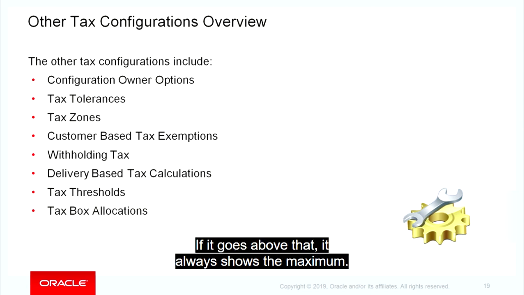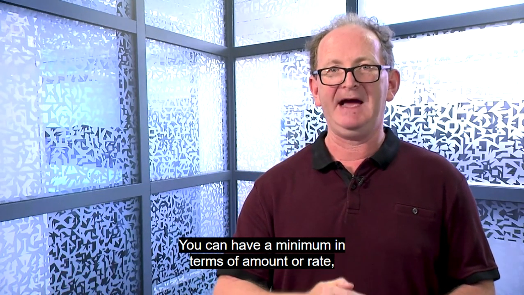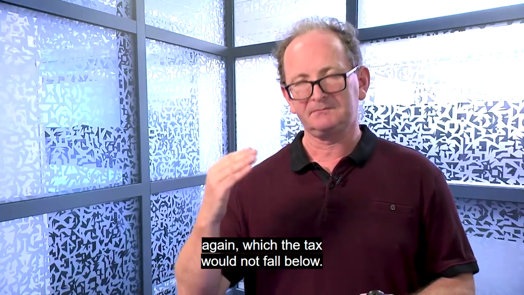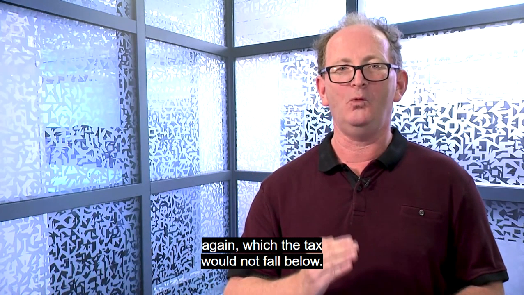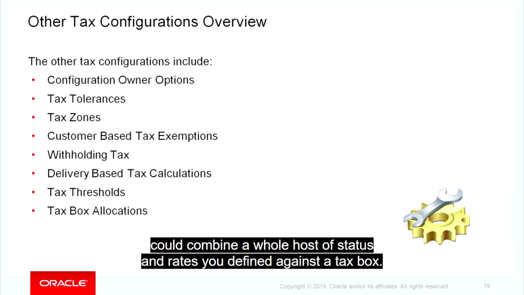If it goes above that, it always shows the maximum. You can have a minimum in terms of amount or rate, again, which the tax would not fall below. Tax spot allocations, this is a rule-based engine again, whereby you could combine a whole host of status and rates you defined against a tax box.